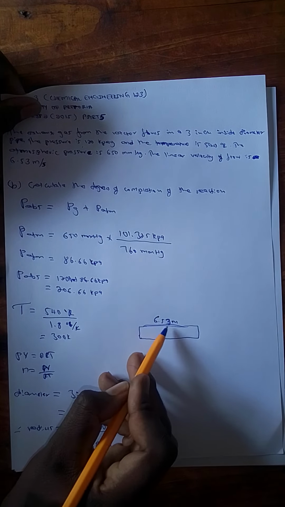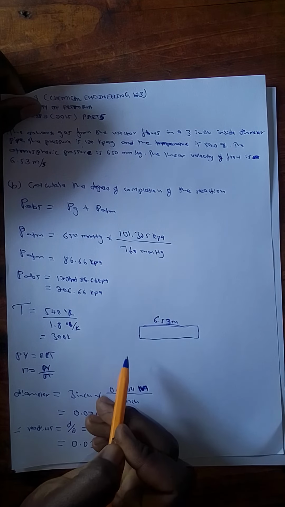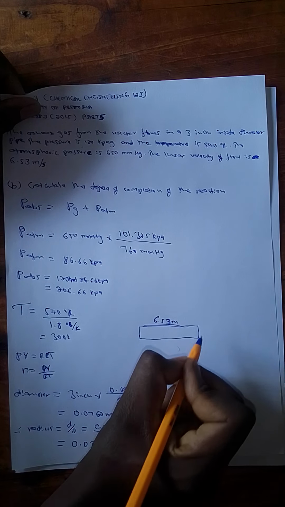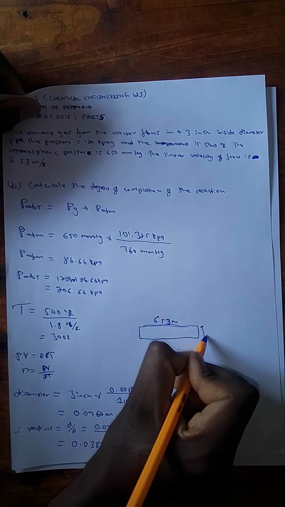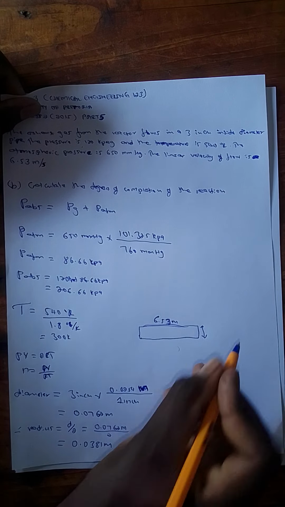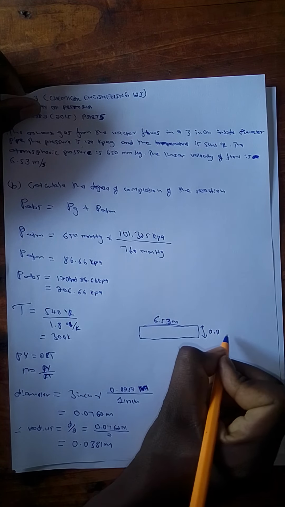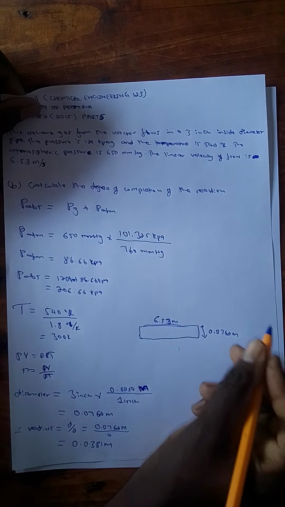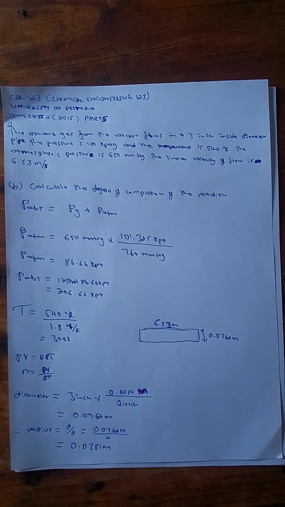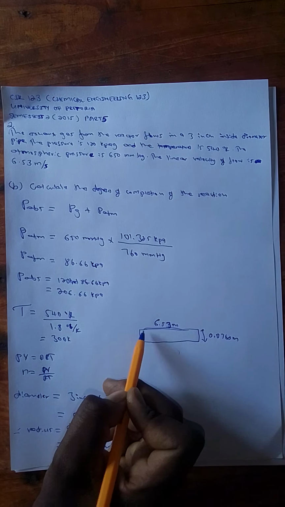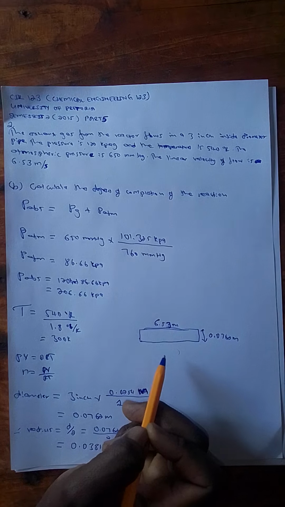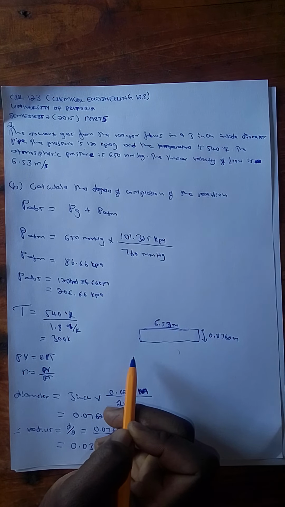But remember, it's 6.53 meters per second, which means for every second, the pipe fills up this, right? And this has a diameter of 0.0762 meters, or the radius, you can divide that by half. So if we have the length and we also have the radius, we can calculate the volume, right?